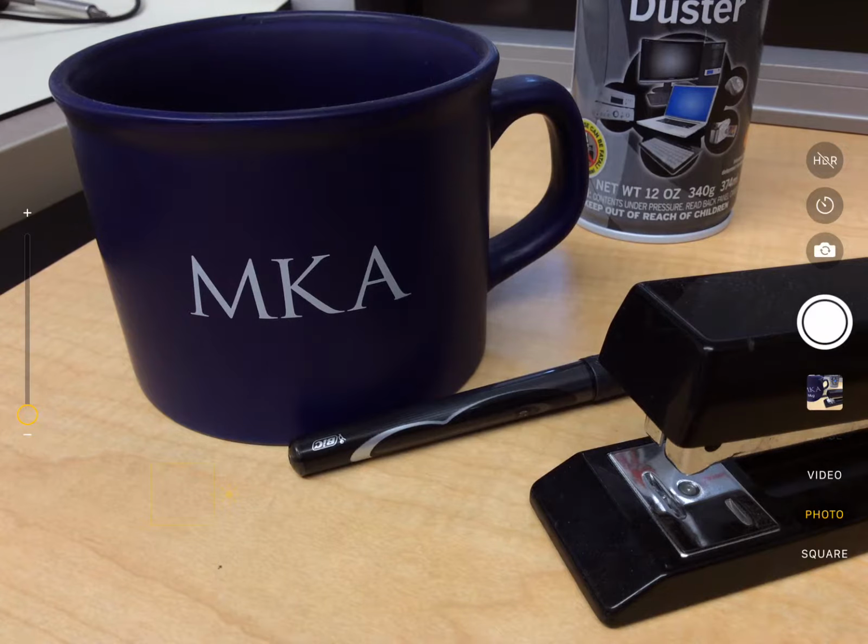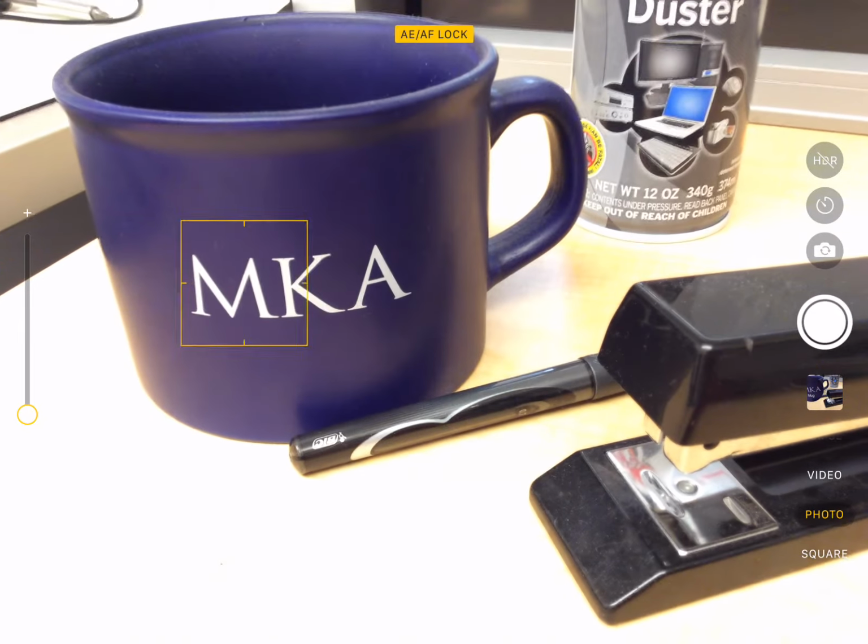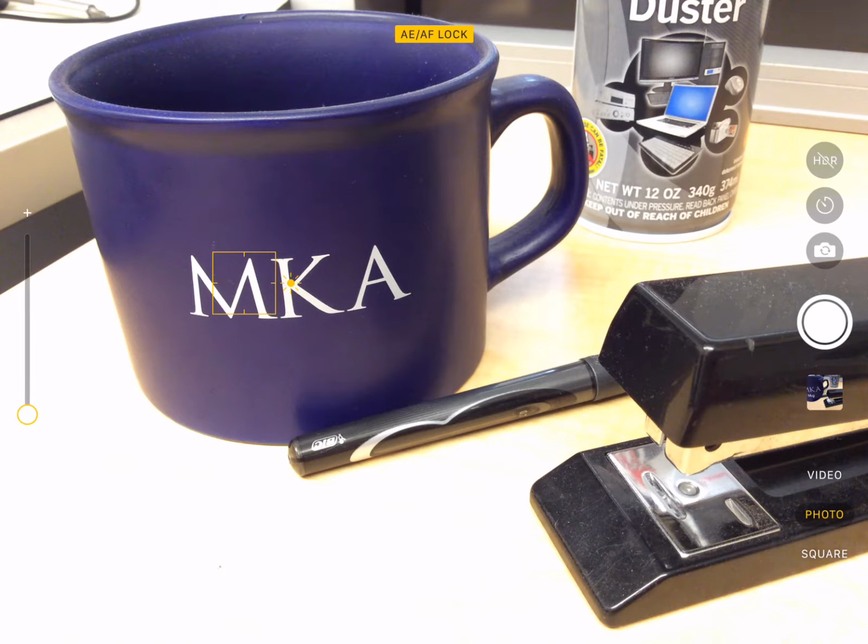Okay, so with that said, you can also lock the exposure and the focus by pressing and holding for a period of time, right? So if I press there and I hold, you'll see what popped up there at the top. It says AE/AF lock, auto exposure, autofocus lock. So I've locked it so that it's exposing for the mug, and it's focused exactly where I touched as well. Now you would think, all right, well, that doesn't do me any good because now the table is a little too dark.